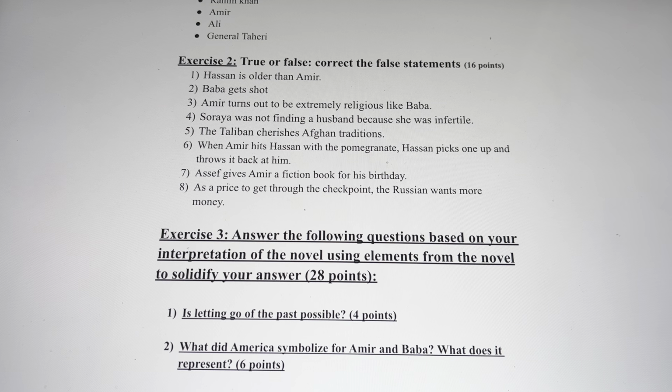Assef gives Amir a fiction book for his birthday. False, Assef gives Amir a book about Adolf Hitler. It talks about him, basically. As a price to get through the checkpoint, the Russian wants more money. False, the Russian wanted to spend time with the lady, but of course Baba saves her. But no, he did not want money. He wanted to spend time with the lady that was with them in the bus.